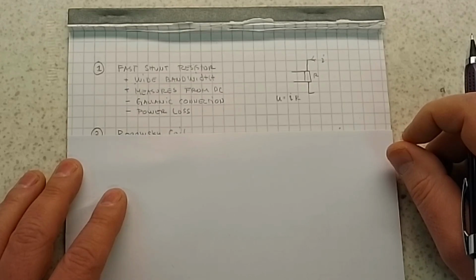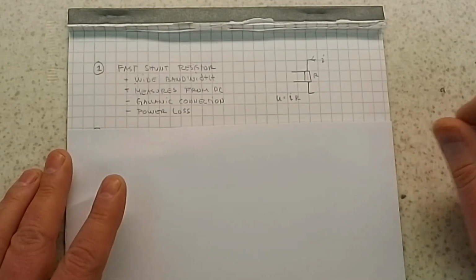However, the shunt is galvanically connected to the circuit, and its geometry strongly affects its dynamic behavior.